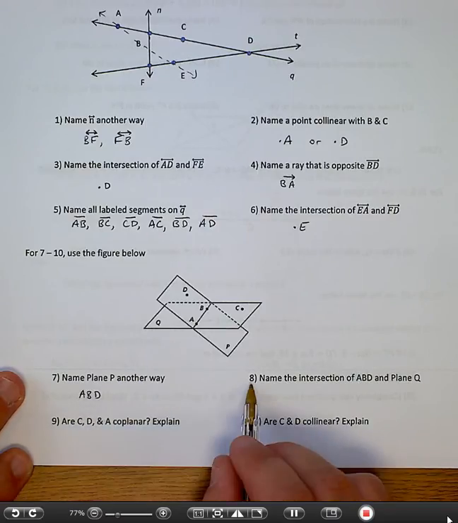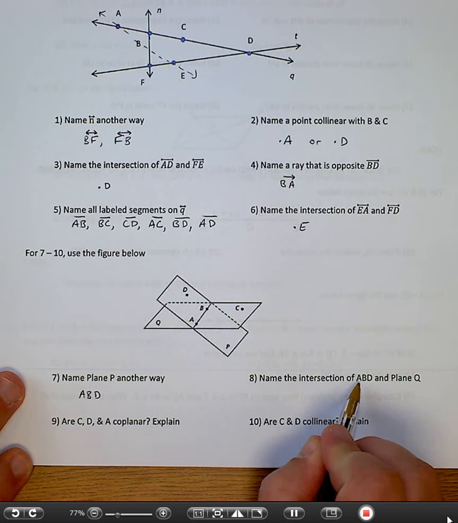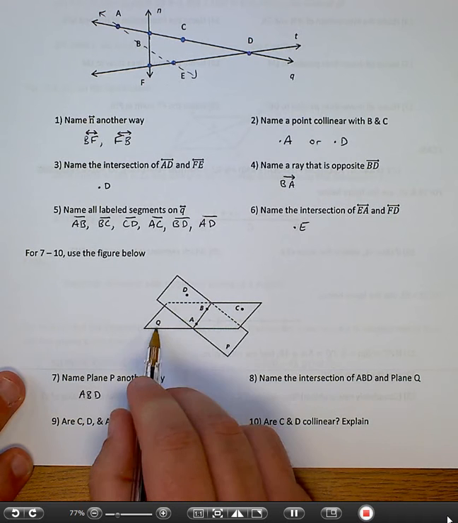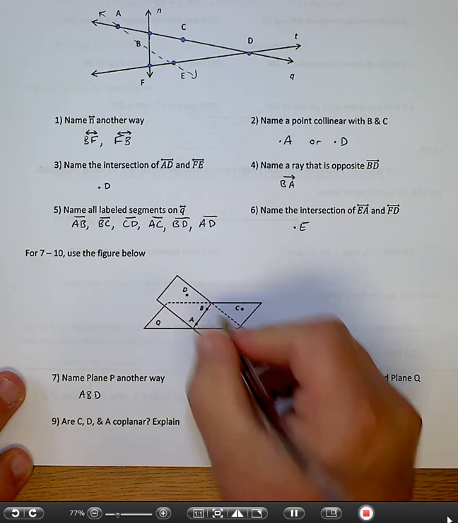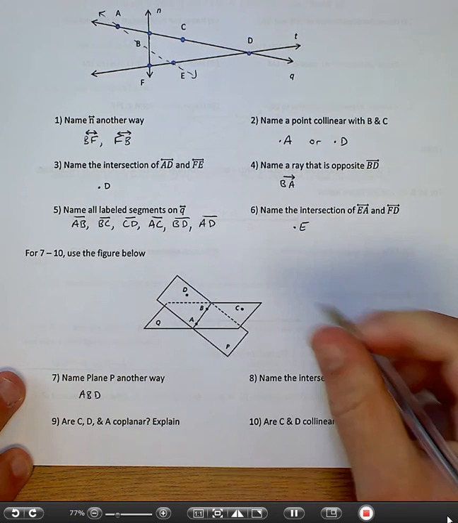Number 8, name the intersection of ABD and plane Q. So where do the 2 planes meet? Well, when 2 planes meet, they meet at a line. They meet at this line right here, and that line is AB.